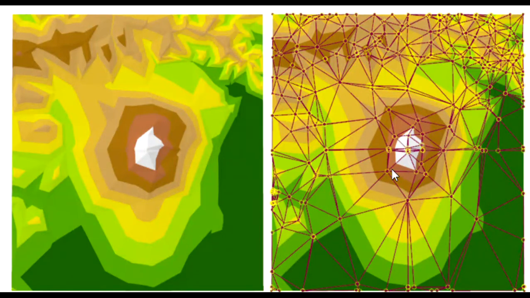By connecting these nodes with lines, especially in a 3D space, it creates these triangles. And on the map on the left, with some clever shading techniques, you can somewhat see these lines that create this 3D perspective.